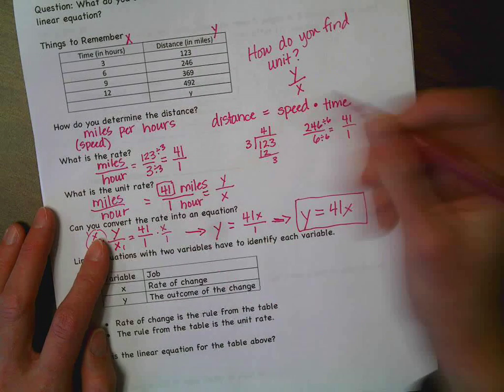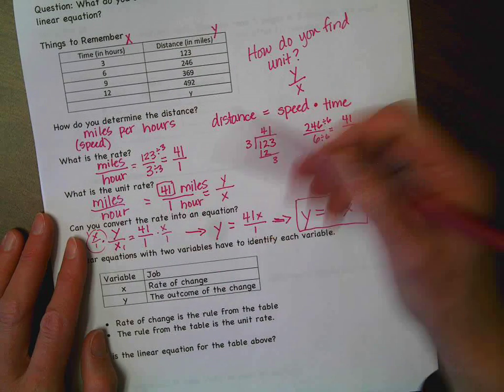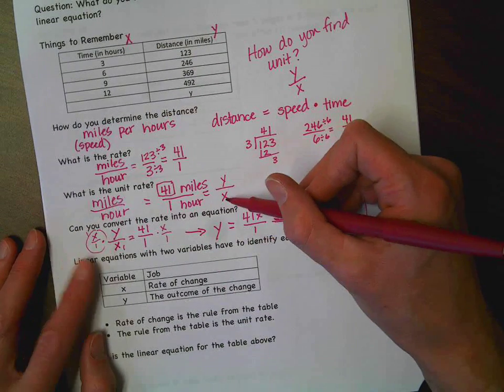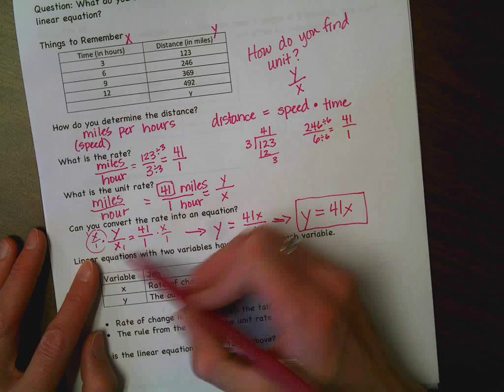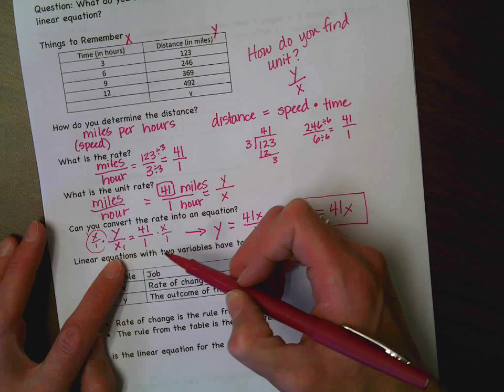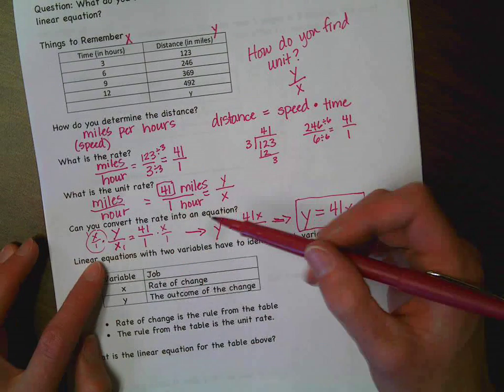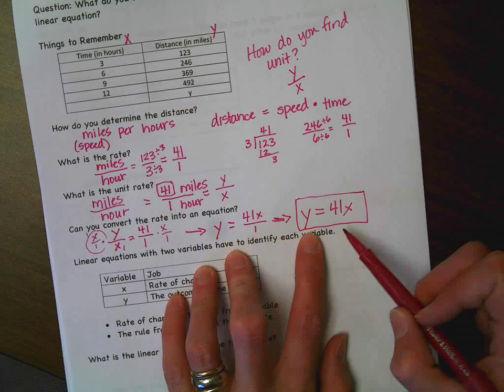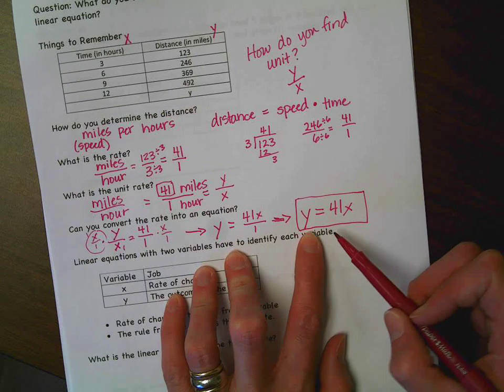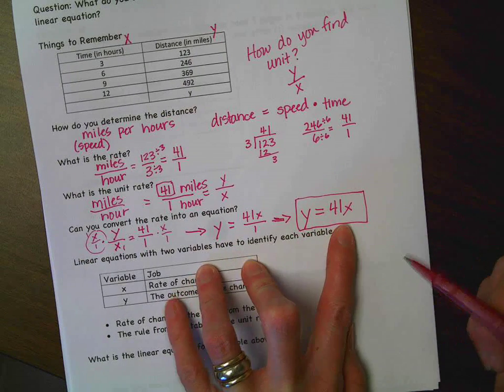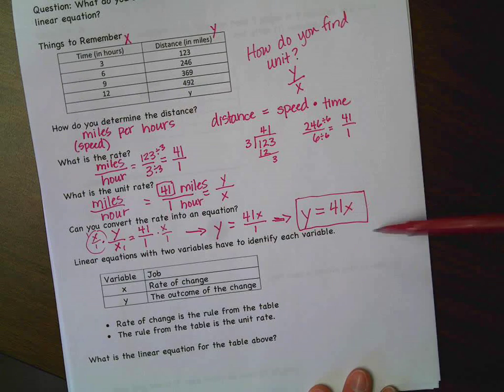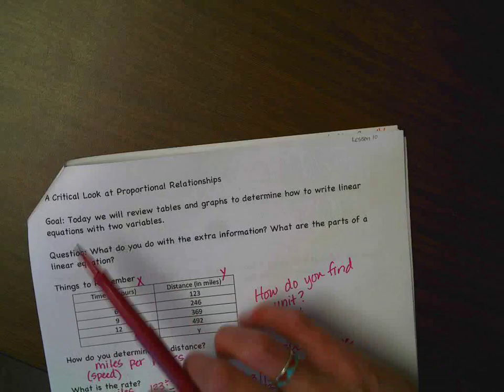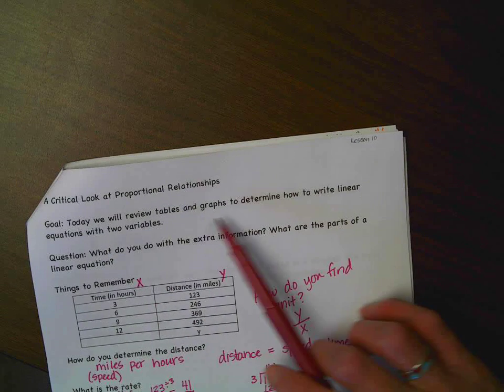So, this was our original rate, right? 41 miles in 1 hour is the same as y divided by x. Then you have to get rid of the denominator, so we multiply both sides by x, and then we multiply both sides by 1, and when we were finished, we were left with y equals 41x. So did we just take this entire process and turn it into an equation? Yes.